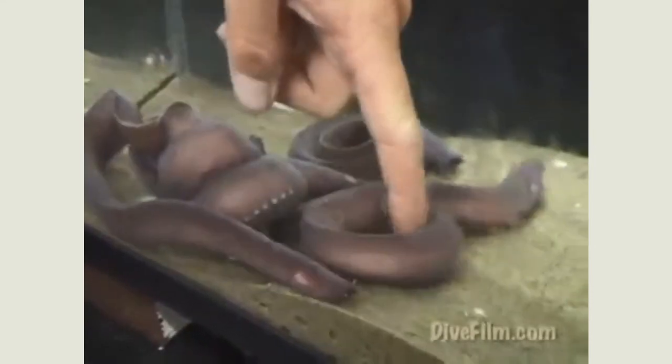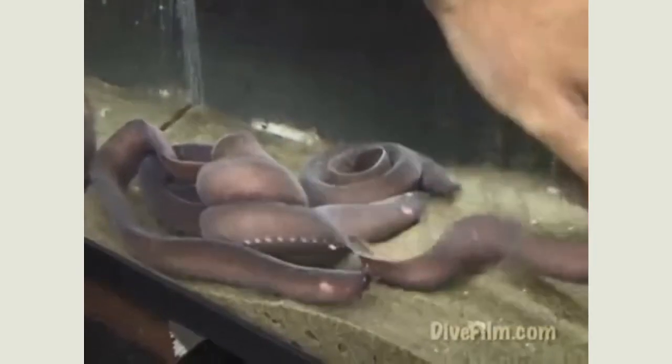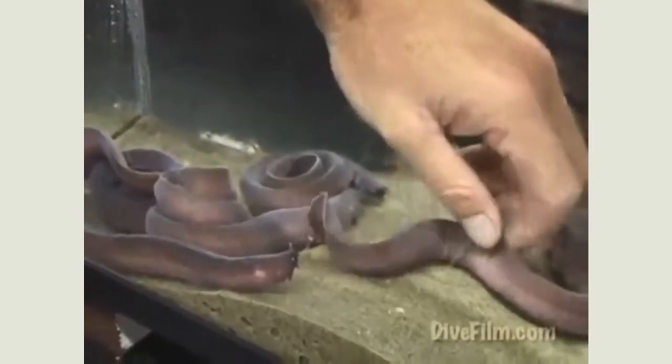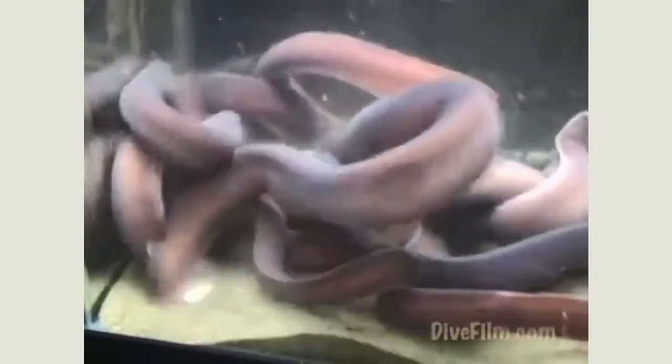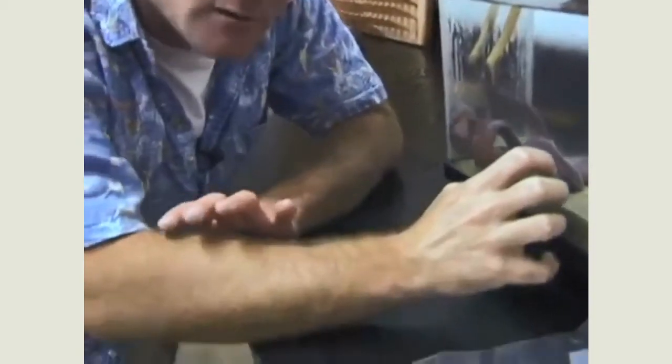Now, hagfish don't have true jaws like most fishes out in the water. What they do is they have this rasping-like tongue. They'll swim over to whatever they want to feed on, latch into it, and they're able to tie their bodies into a knot and move that knot up and down their bodies.